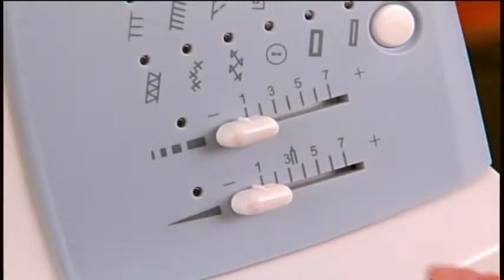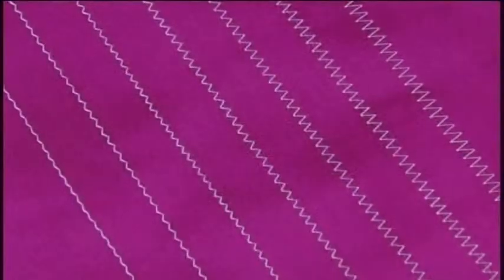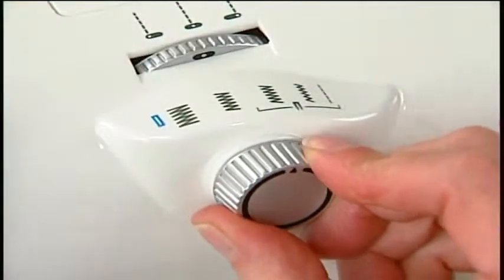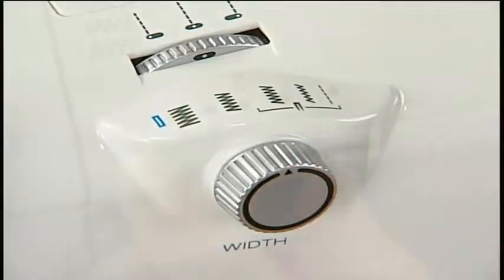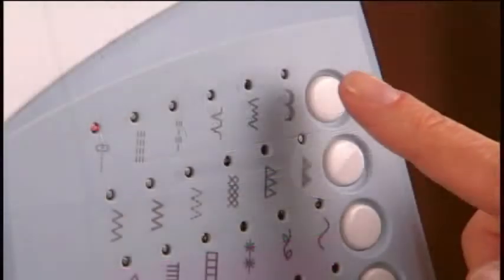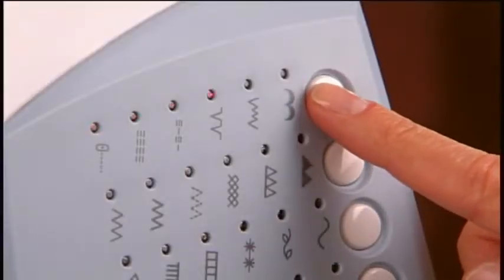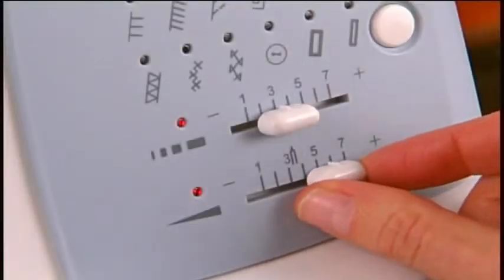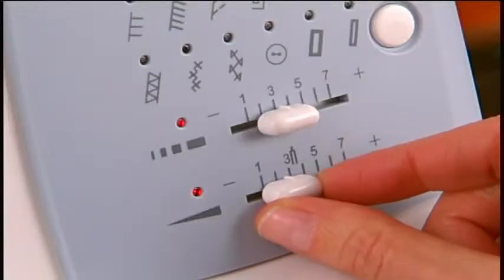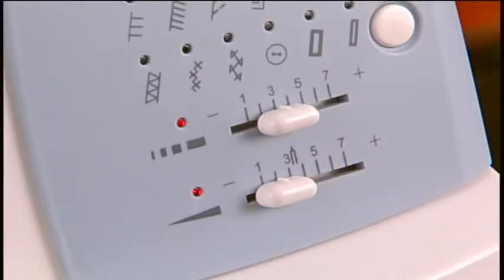The stitch width control can be set to make stitches sew narrower or wider, depending on the look you want. For mechanical machines, this is done by turning a dial or lever. For electronic or computerized machines, though the optimal setting is set upon the selection of the stitch, further adjustment of the stitch width can be done either with a lever or by push button.